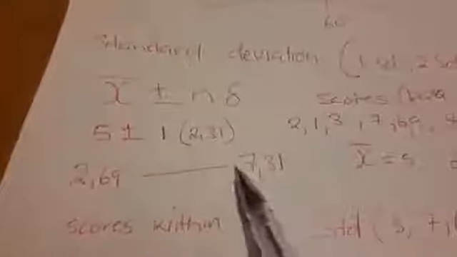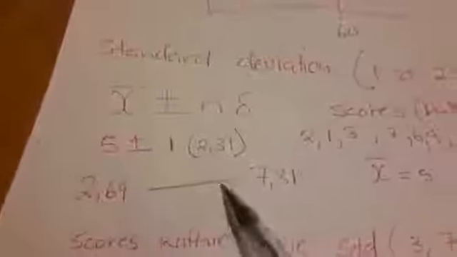If we say within, you look for scores between those two numbers. If we say outside, you look for scores which are not found between them. If there are 20 scores and 3 are within, then 17 are outside this limit. This is the lower limit where you have minus, and this is the upper limit where you have plus.